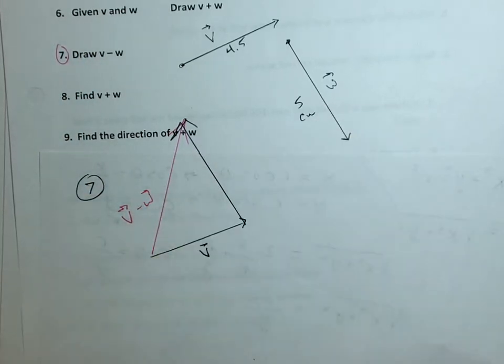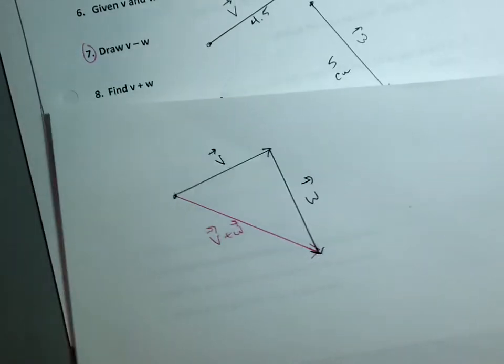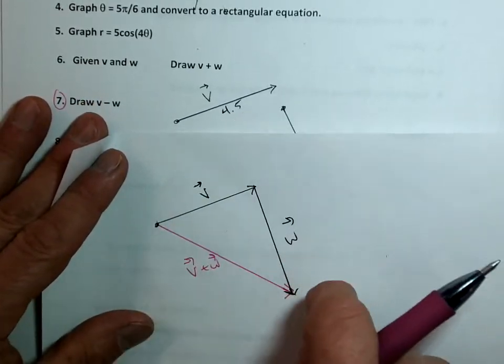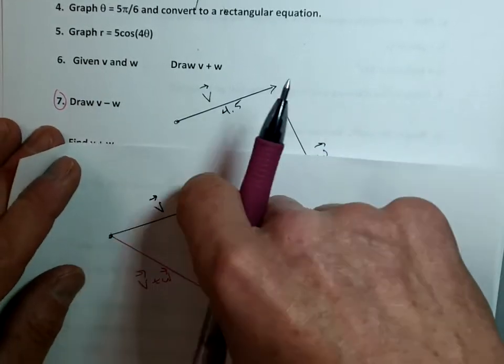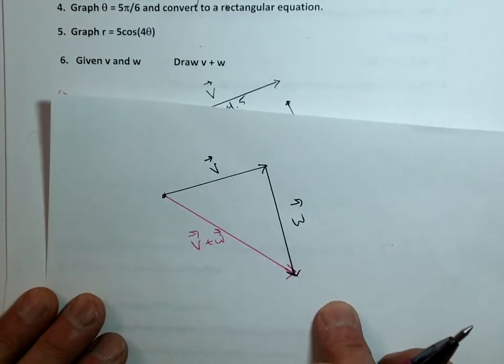Can you show number 6 again really quick? Yeah, if I can find it. Here it is. Here's 6. There's 6 right there, okay? So I just drew V exactly the way it is, and I drew W exactly what it was, except I attached them, right? I just attached them. And then what I did is made my resultant vector.